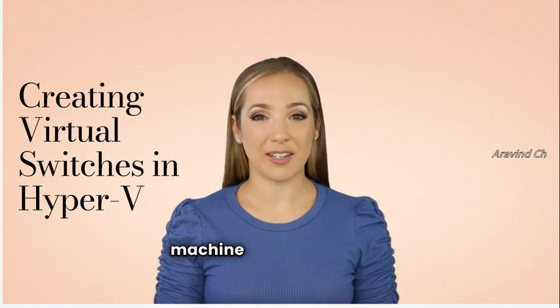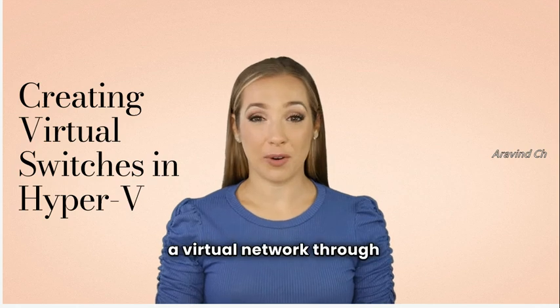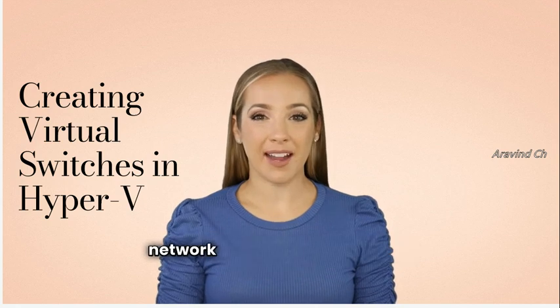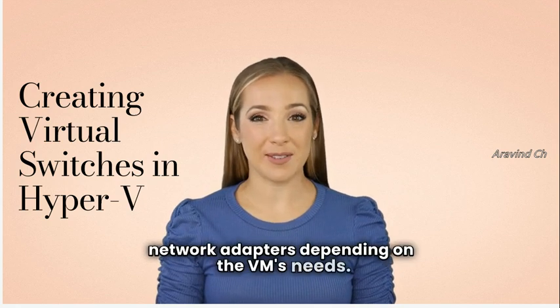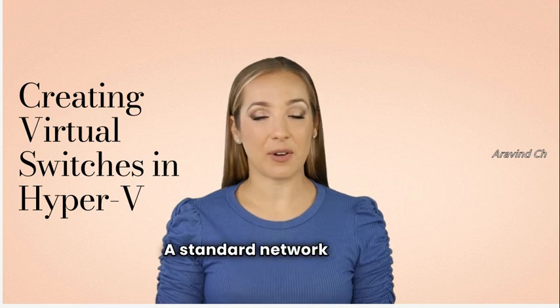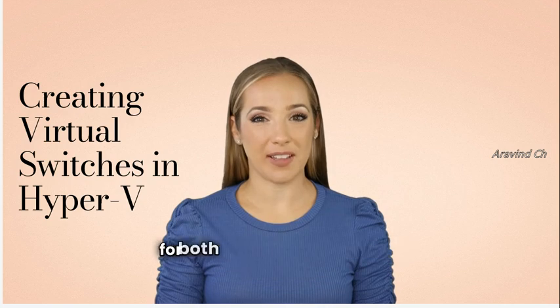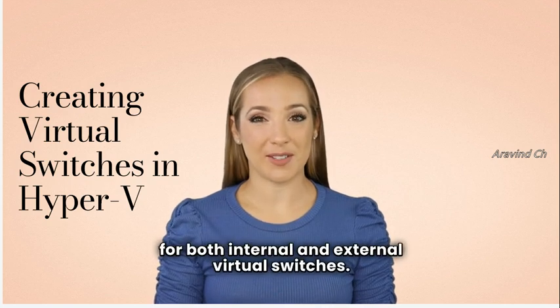Each virtual machine in Hyper-V can be connected to a virtual network through a virtual network adapter. Hyper-V provides different types of virtual network adapters, depending on the VM's needs. A standard network adapter works with both legacy and modern VMs, and is supported for both internal and external virtual switches.